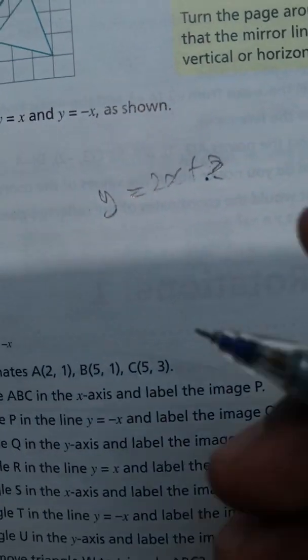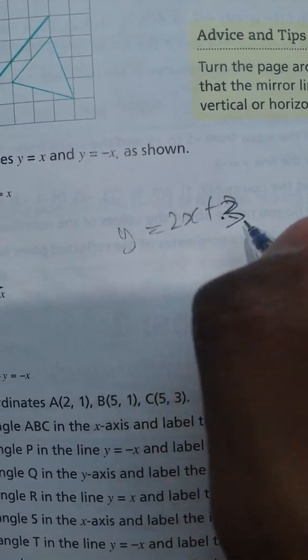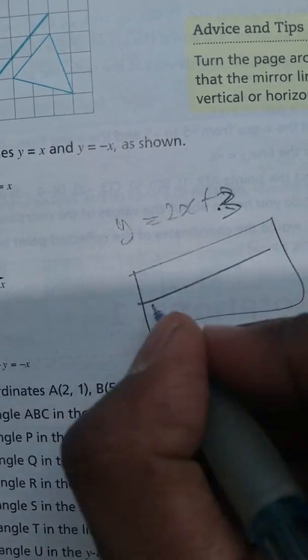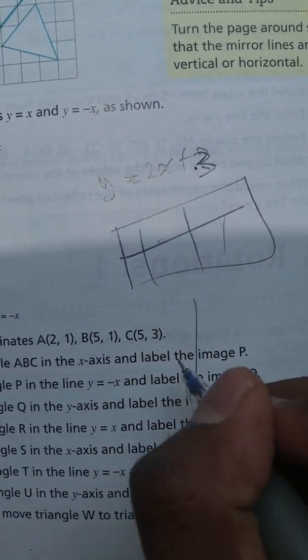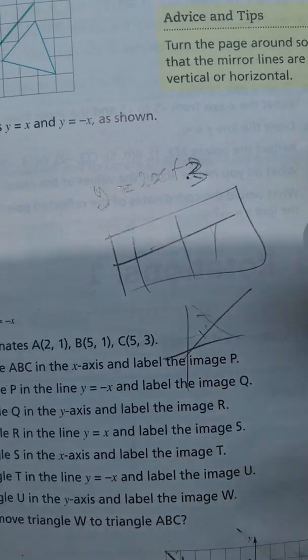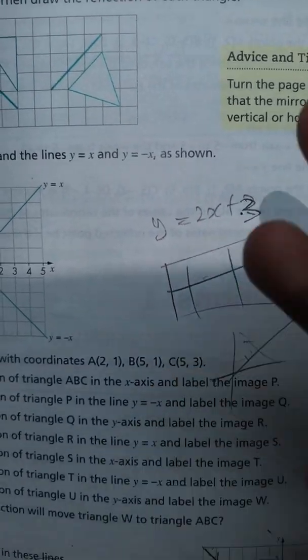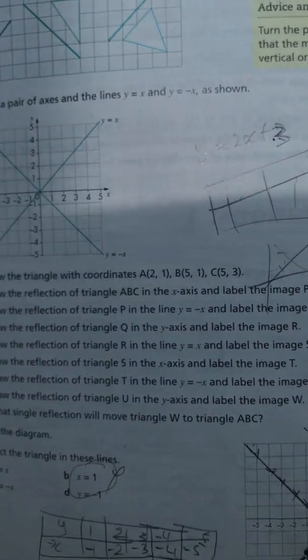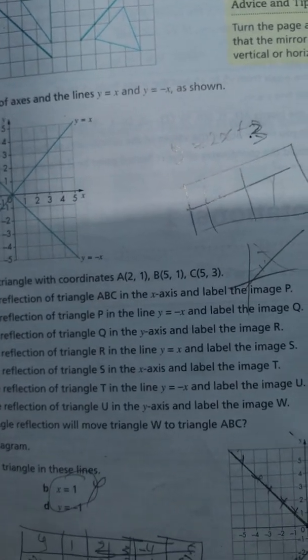The video is not zooming in. Okay, so let's say I have y equals 2x plus 3. You open a table and draw this table. What you do is plot the points, then draw the line, then do the reflection. It's the same, you just have to open a table. So technically that is about reflection part 1 and part 2.